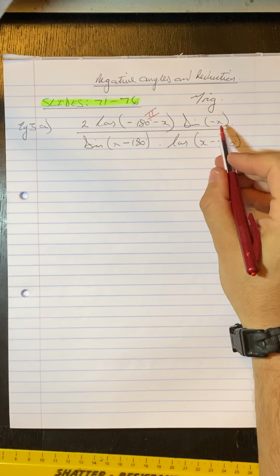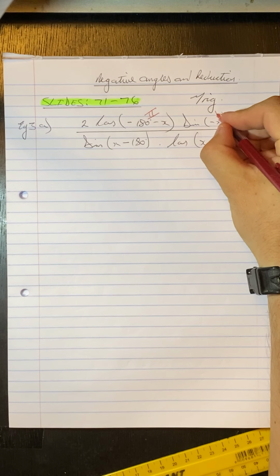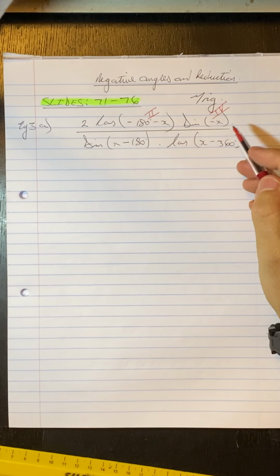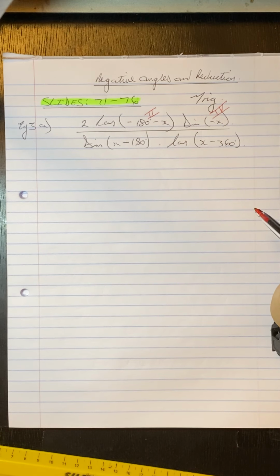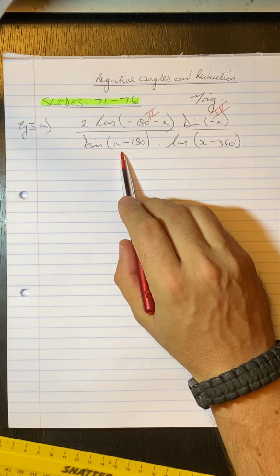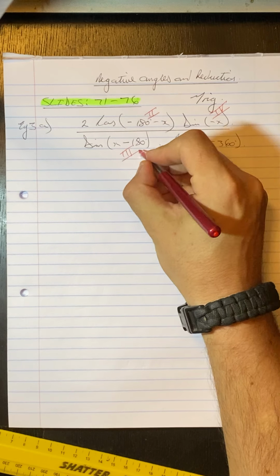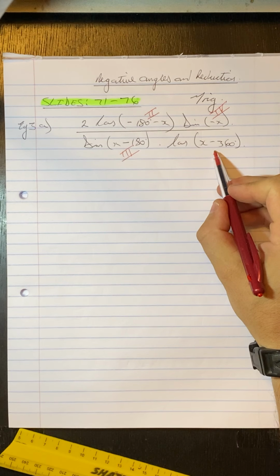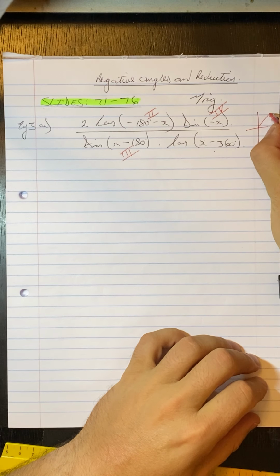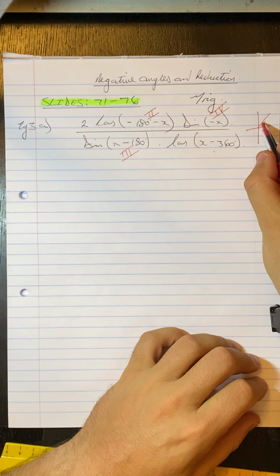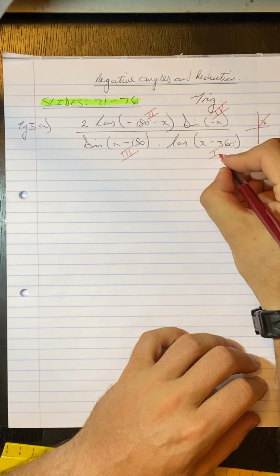quadrant. Now here's a new one, minus x. Minus x is in the fourth quadrant, because remember, it's an acute angle, and negative angles work clockwise. Here we have x minus 180, so that would be in the third quadrant. And here we have x minus 360. So this one I want you to think about. If you have an angle in the first quadrant, which is x, and you subtract 360 from it, you're coming back to the same point. So that's still in the first quadrant.